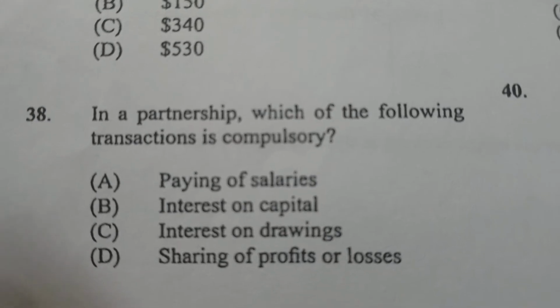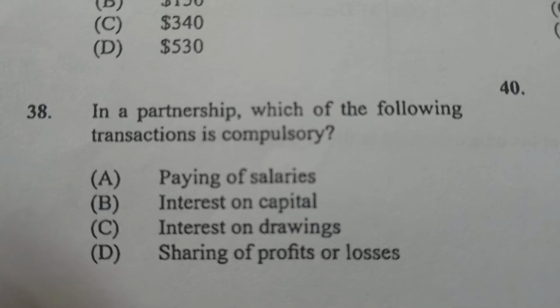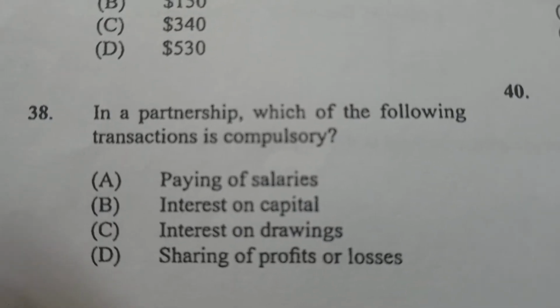So question 38 is D. Question 38 is D, sharing of profit and losses.